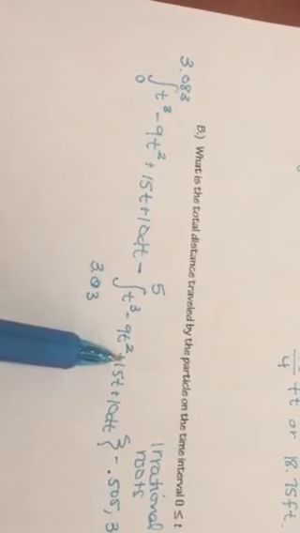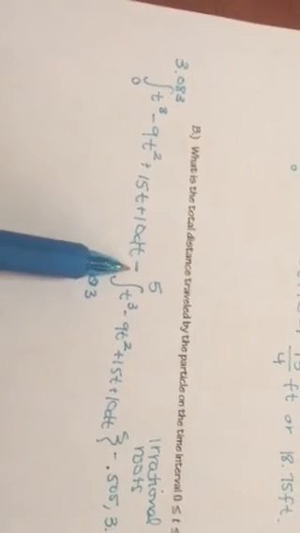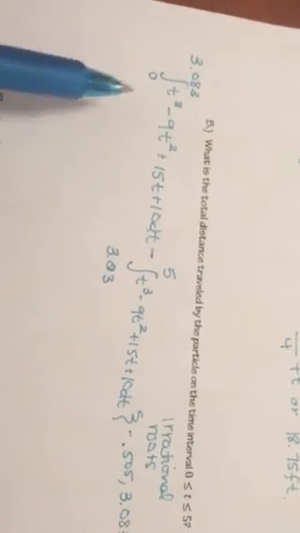Distance has to be positive, so we're going to change it from a negative to a positive by getting this area, which is negative, multiplying it by another negative to make it positive. You integrate this, you evaluate it from our lower and our upper bounds, and that would give you a total distance of approximately 54.833 feet.